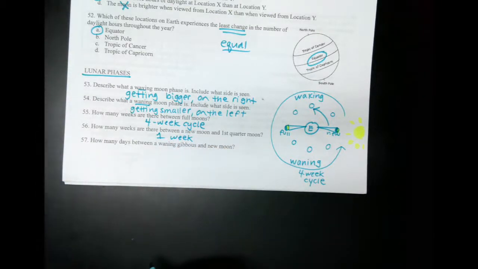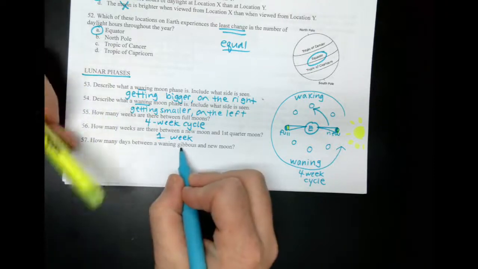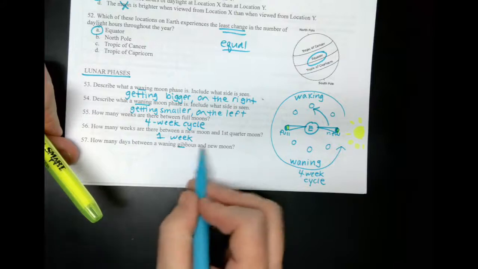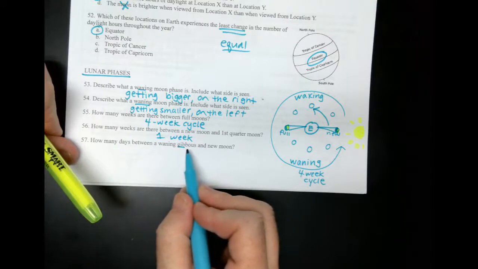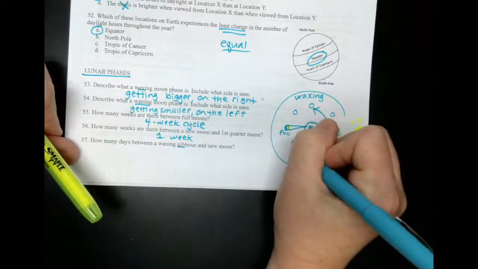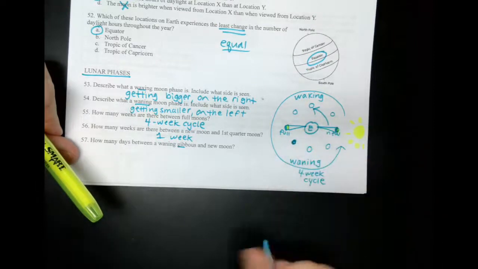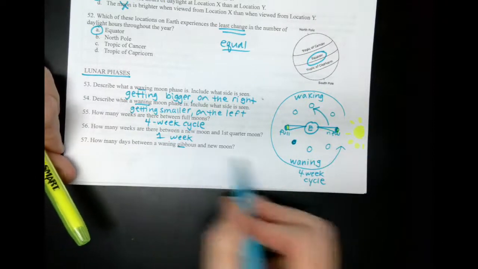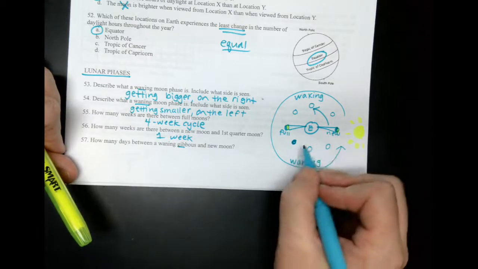How many days between a waning gibbous and a new moon? So gibbous, remember, it kind of has the word big in there. It's backwards, but gibbous, it's big, it's almost full. So waning is right after a full moon. Here's my waning gibbous here. How many days between a waning gibbous and a new moon?